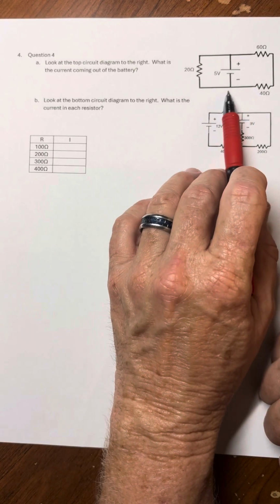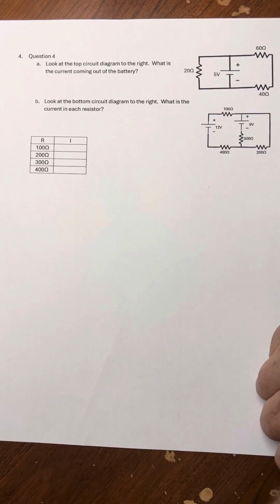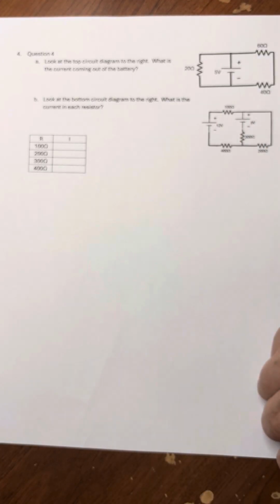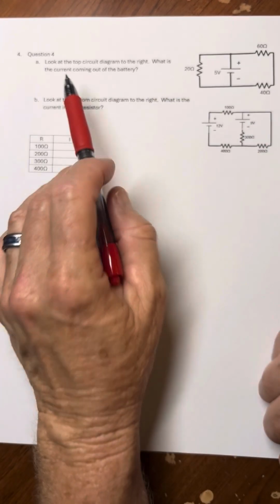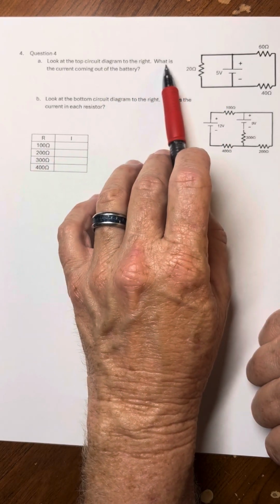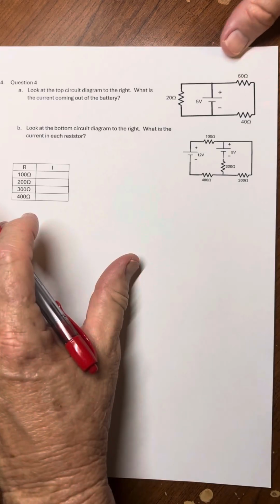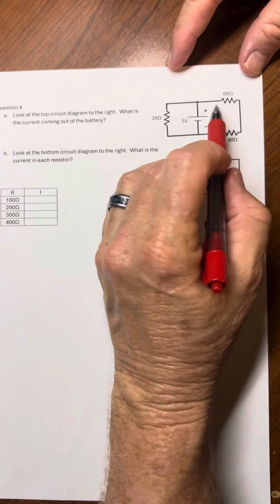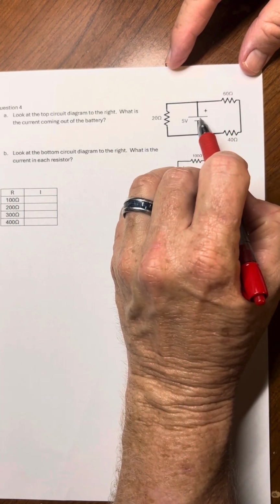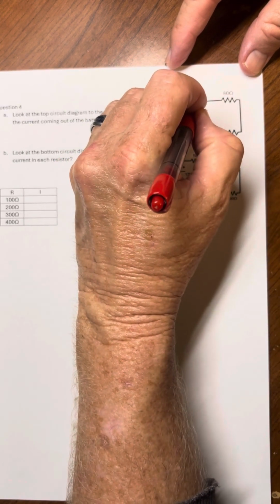Really a straightforward one in A, so hopefully you get a good significant amount of the points here in A, but also hopefully in B. If we take a look at this top circuit to the right, what is the current coming out of the battery? If you study this, you'll see that the current, as it comes out of this 5-volt battery, of course, is going to split left and right. More on that in a second.